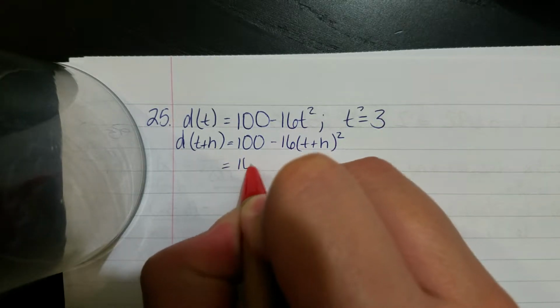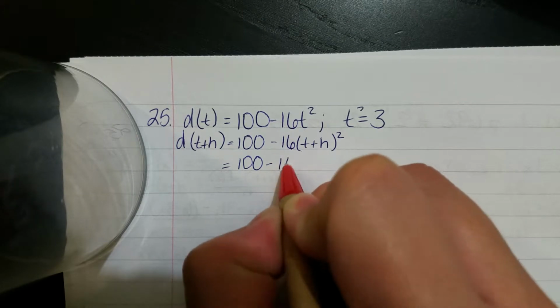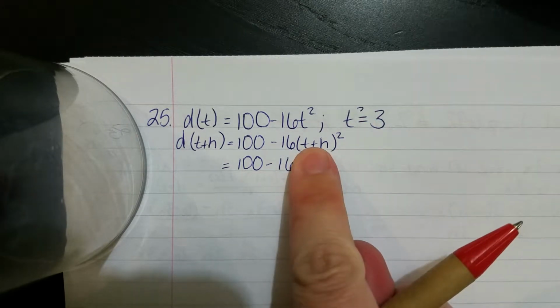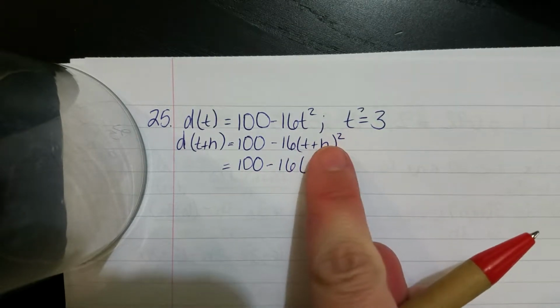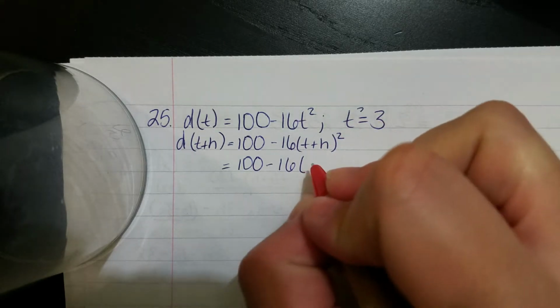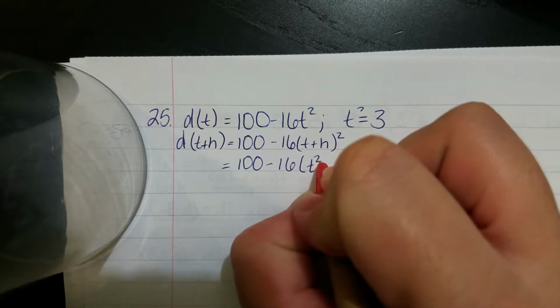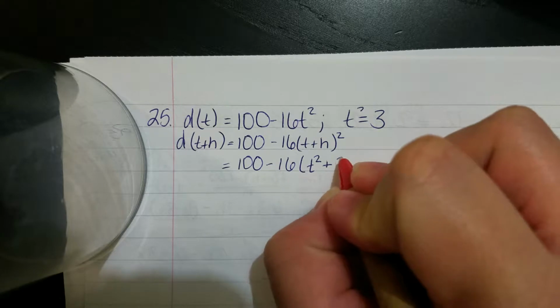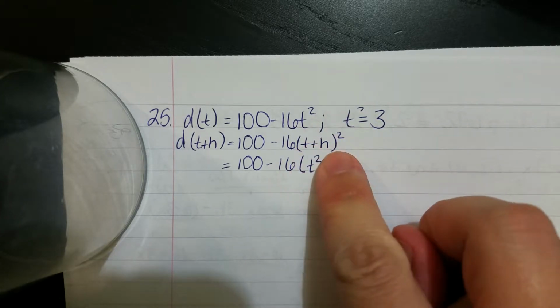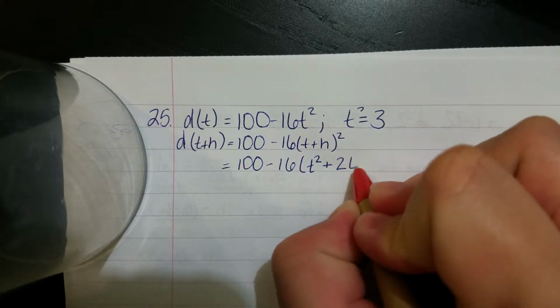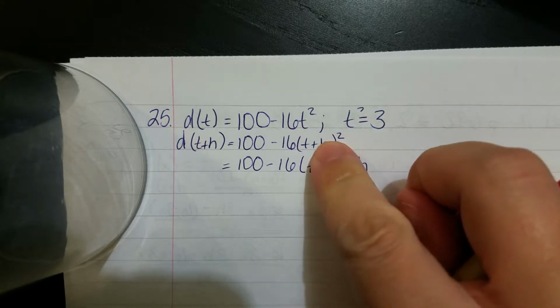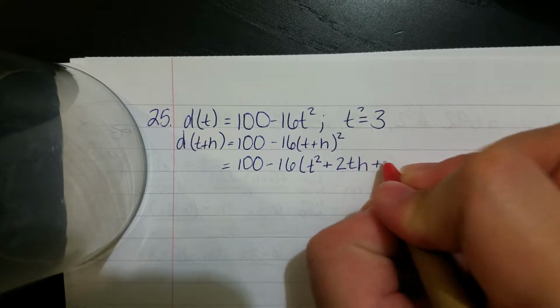Remember I said that once you've done enough squaring, you should have it memorized. You should know that it's the first one squared plus 2 times the first one times the second one, and then the last one squared.